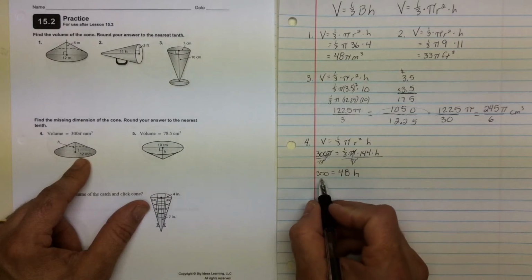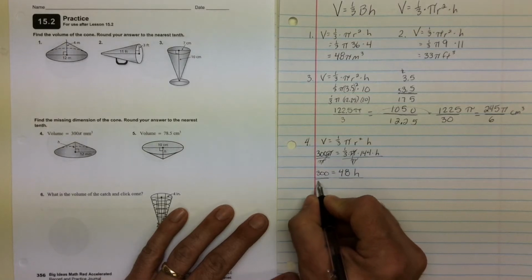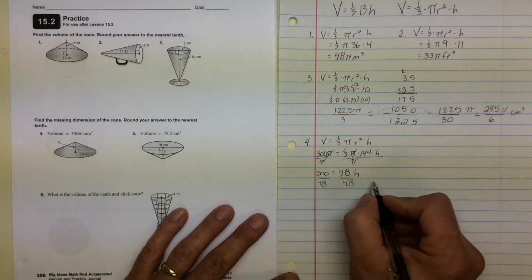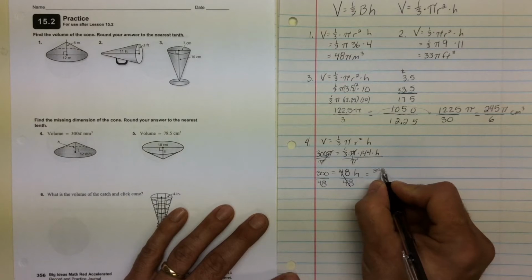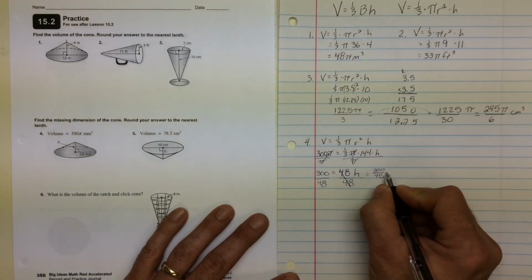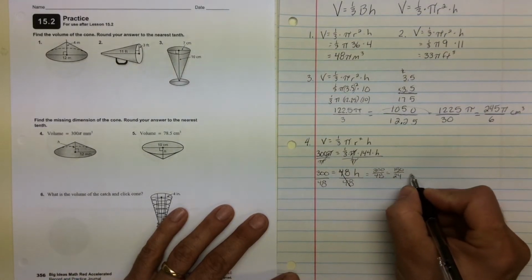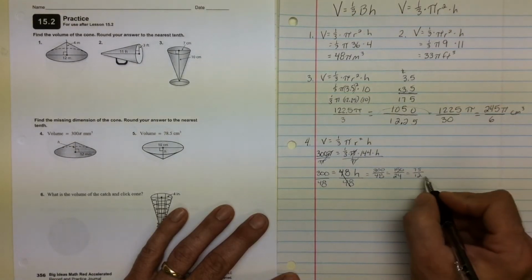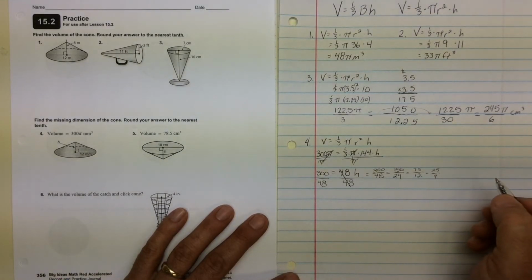Now I'm going to divide both sides by 48, and h equals 300 over 48. Divide top and bottom by 2, I get 150 over 24. Divide by 2 again, I get 75 over 12. I can divide by 3, giving 25 over 4. 25 fourths.